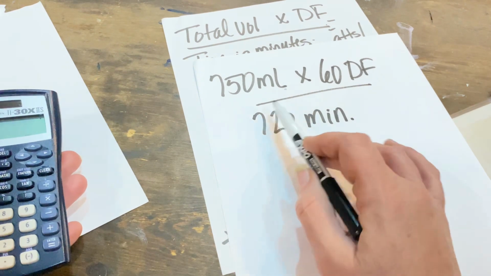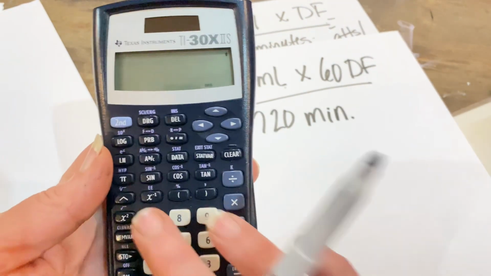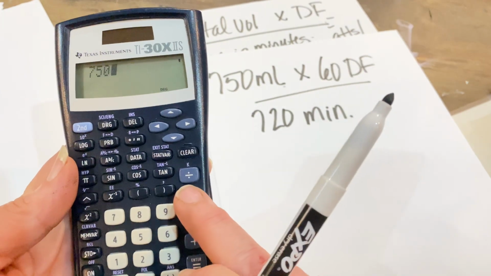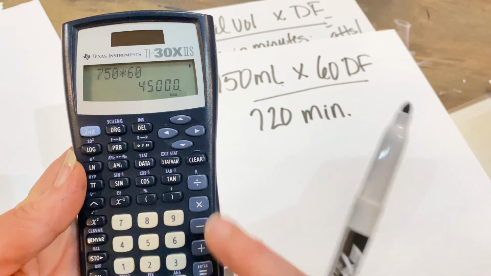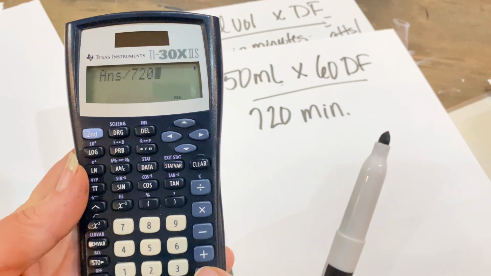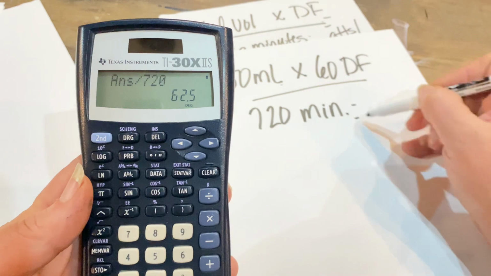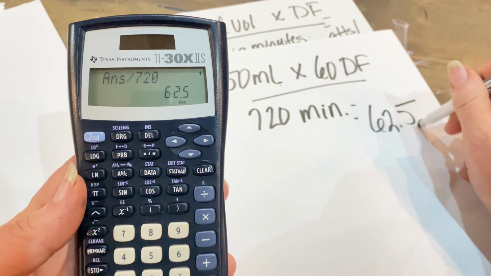And we're doing the math. You ready? 750 times 60 equals, divided by 720 equals 62.5 drops.